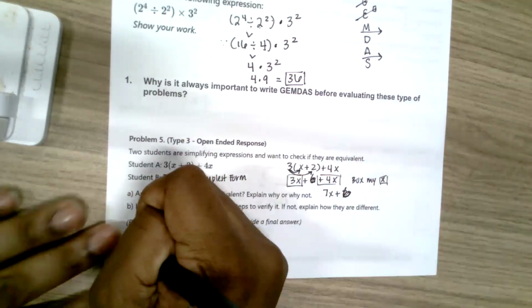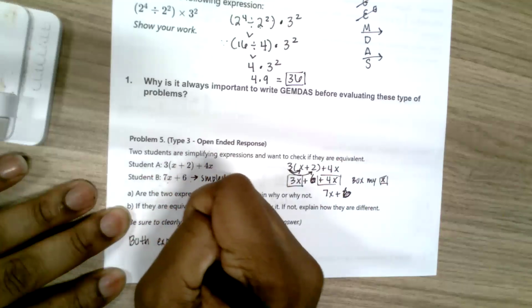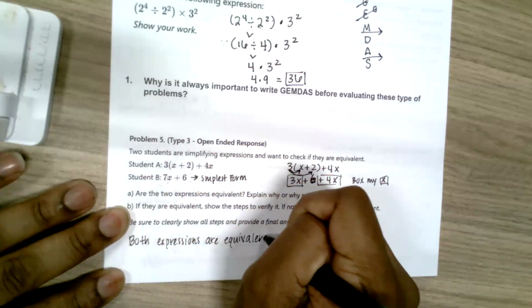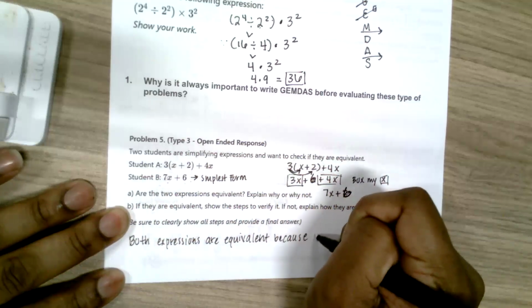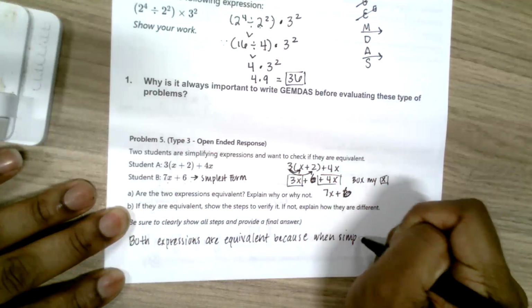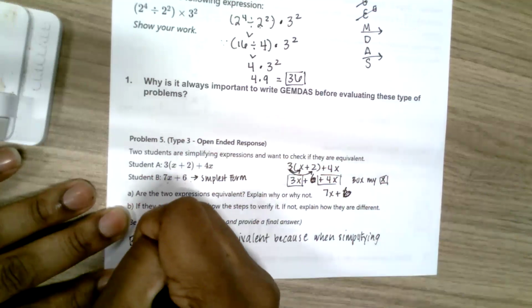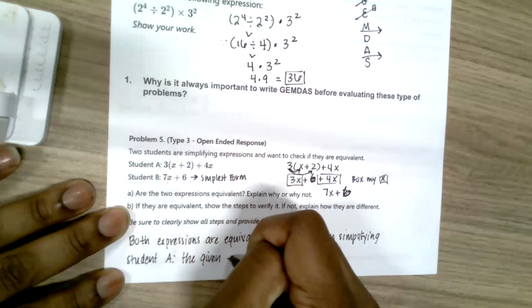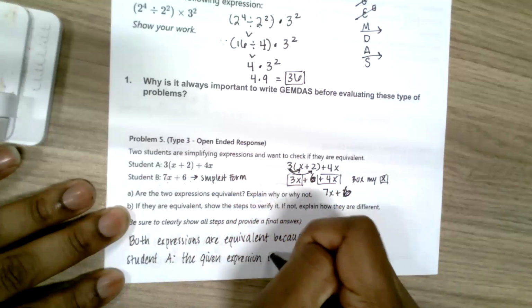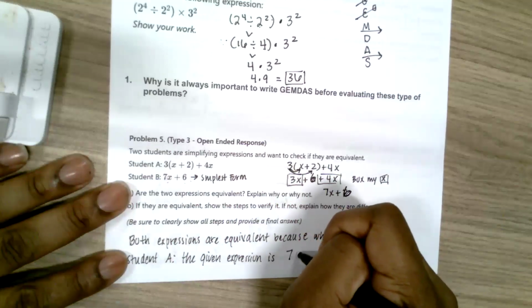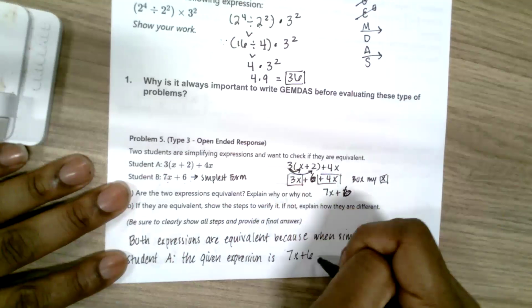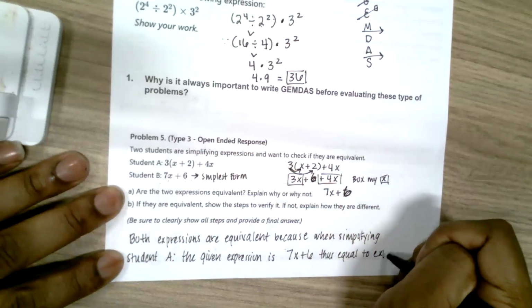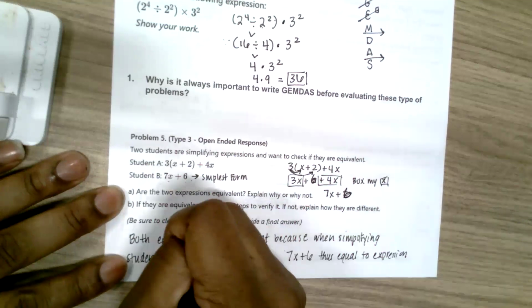So both expressions are equivalent because when simplifying, student A's given expression is 7x plus 6, thus equal to expression B.